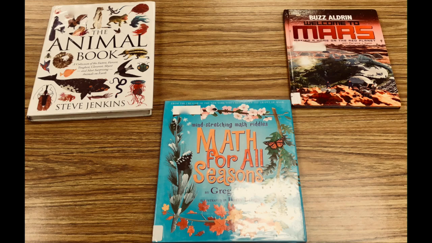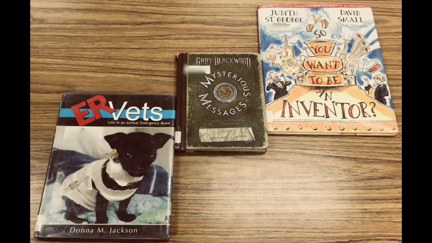The 600 section. Technology is the basis for this section. Students looking for books on the body, inventions, boats, trains, and planes, gardening, horses, dogs, cats, and farm animals should look through this section.